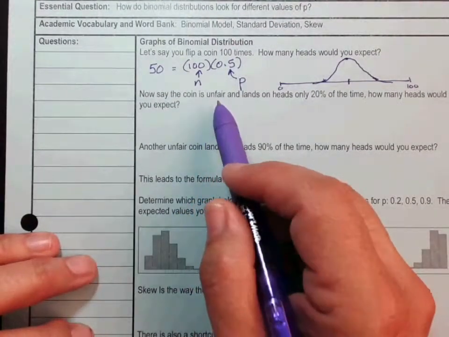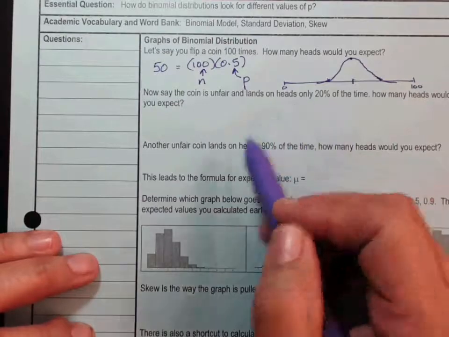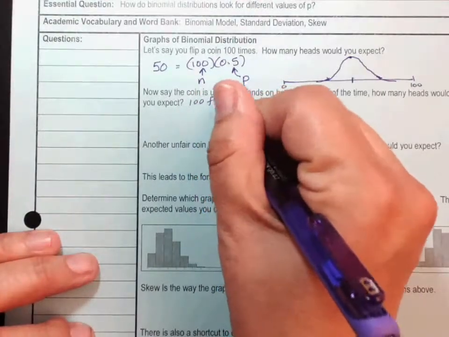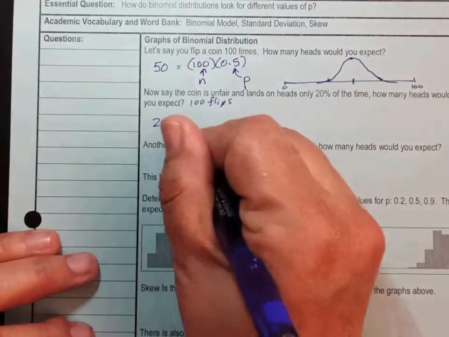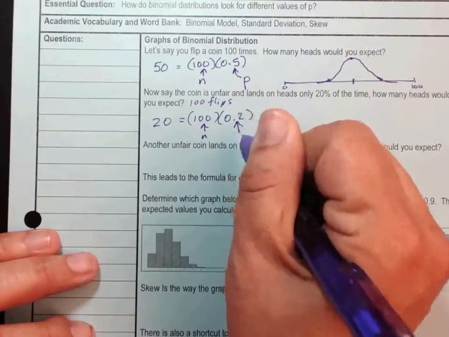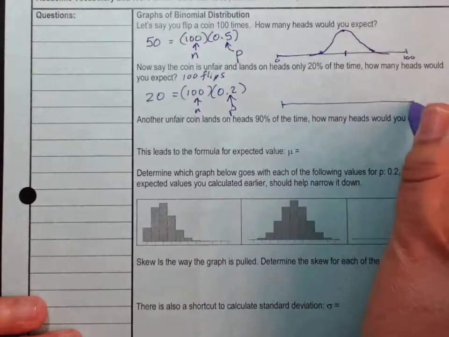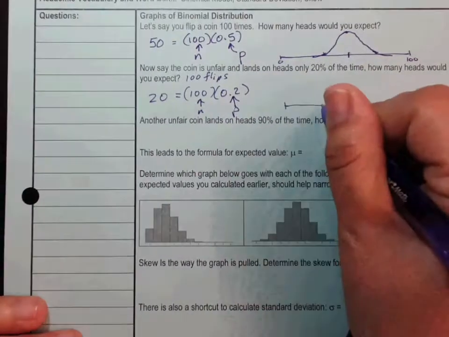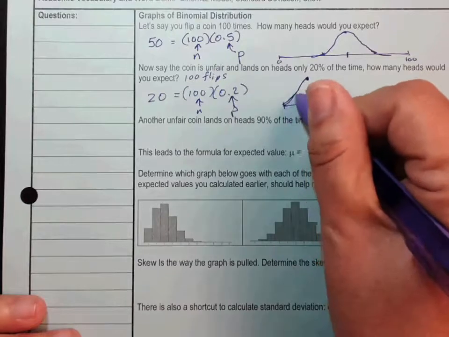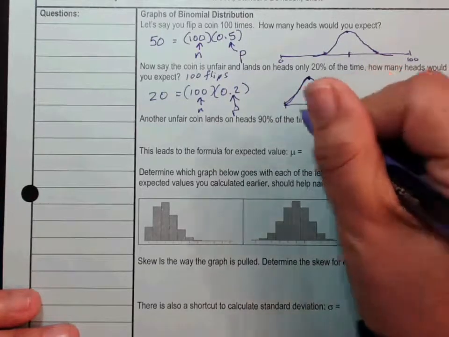Let's say we have an unfair coin, someone's trying to jip you, and it lands on heads only 20% of the time, because they know you're going to bet on heads. And we're going to do 100 flips. How many heads would you expect? Well, most of you will say 20. How did you get that? That's 100, which is your n, times 0.2, which is the probability of heads for this problem. And if I were to draw a distribution for that, there's 25, so 20 is about there. I would expect the peak to be at 20, with roughly half the data over here and half the data kind of spread out and off to the left. So the 50 would be way over here, the 20 would be here, right?